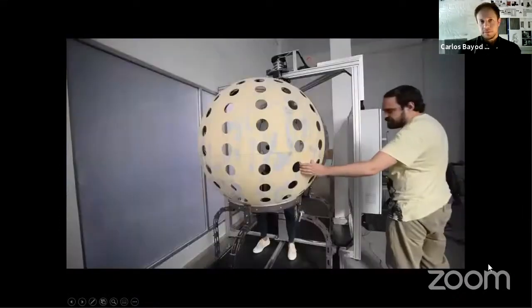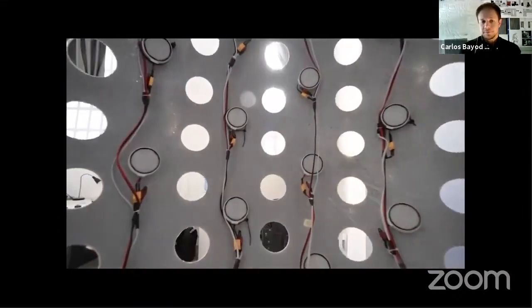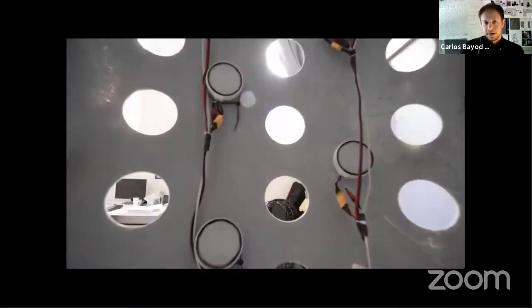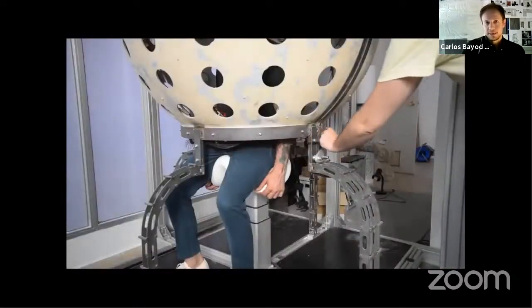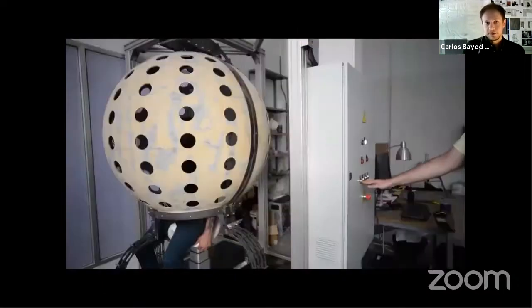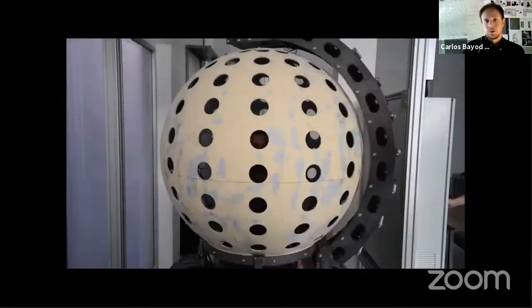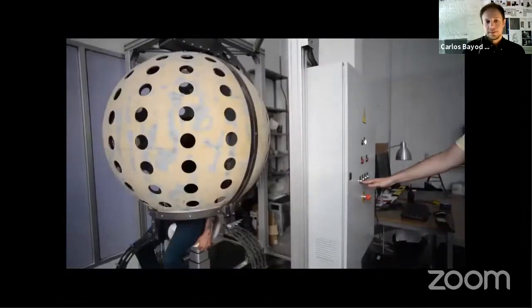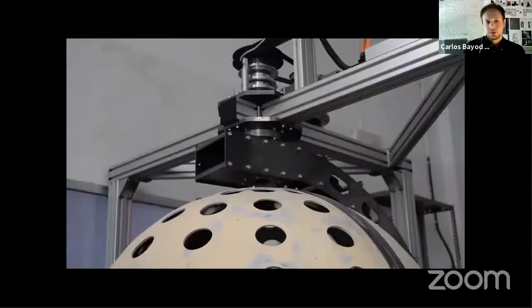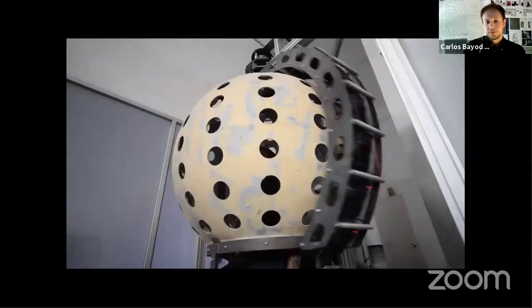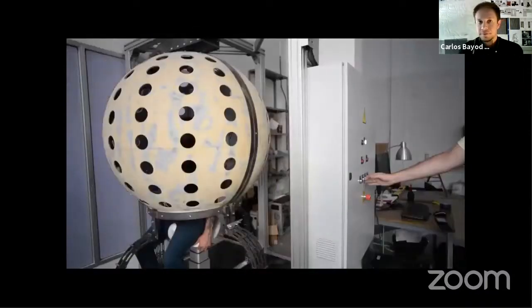Having the person in the middle of this sphere, there is an arch containing a total of 10 cameras that are making a 360 turn in only a couple seconds, and they are coordinated to shoot every time they pass through these holes in the sphere.